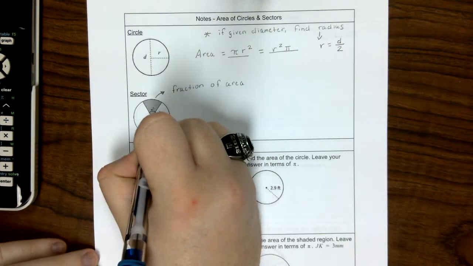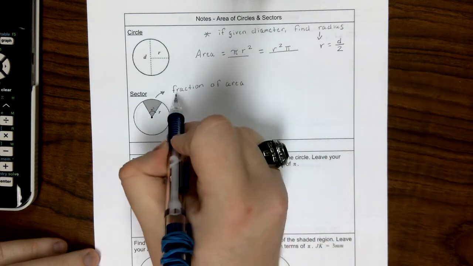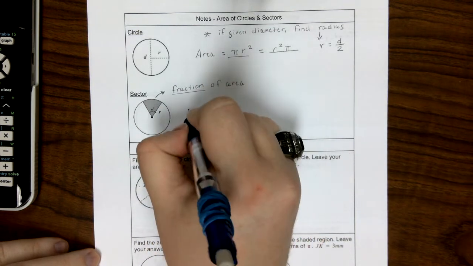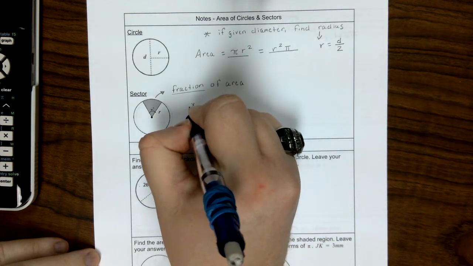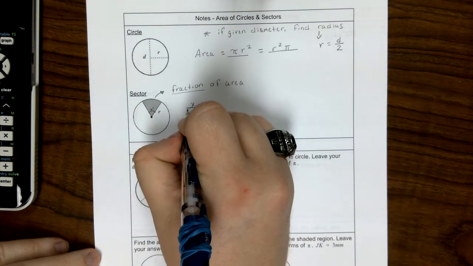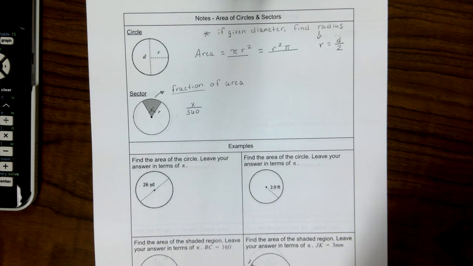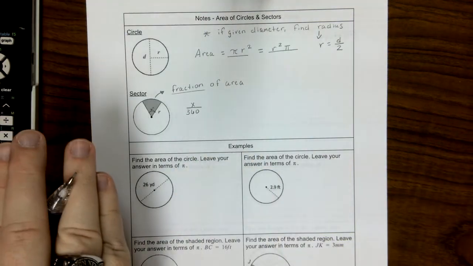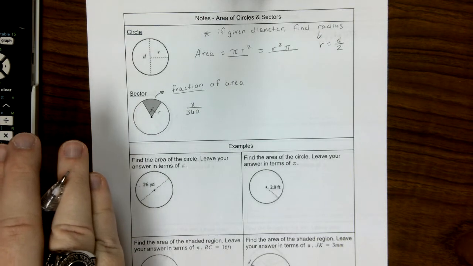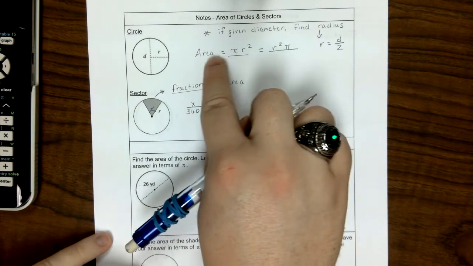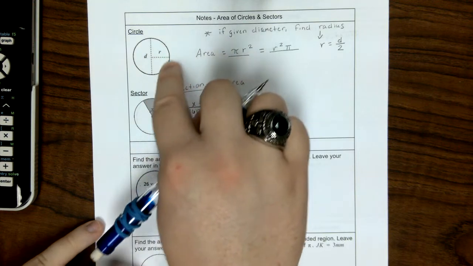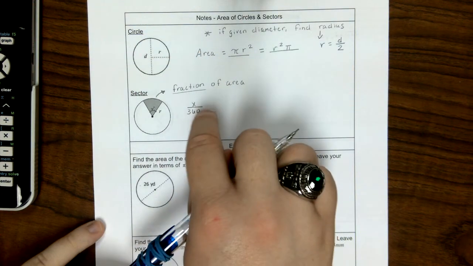You need to know that central angle. It's going to help you get this fraction. The fraction is going to be x out of 360. And if you think about it, that kind of makes sense because we know that all the way around a circle, there's 360 degrees. And if I ask you for regular old area, you're going to use all 360 degrees, so you don't need to worry about this fraction.